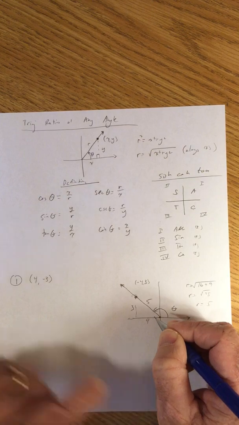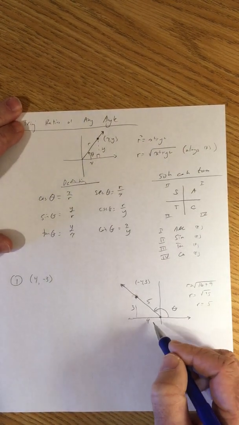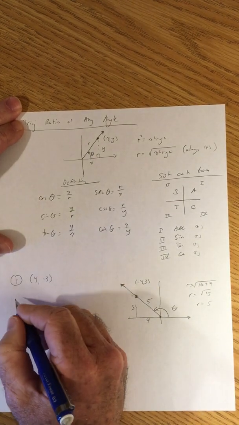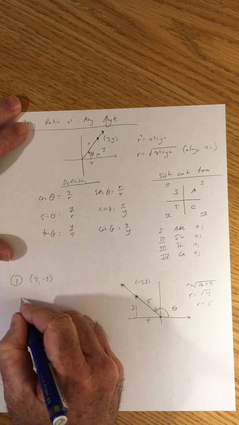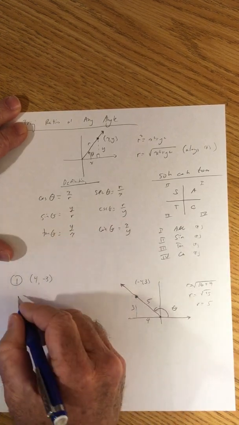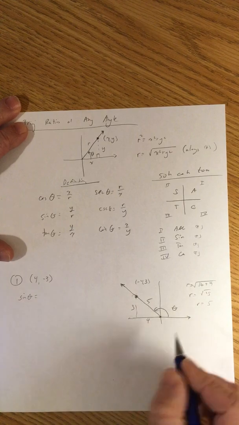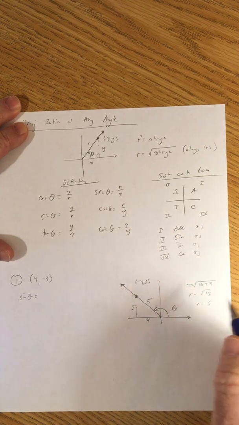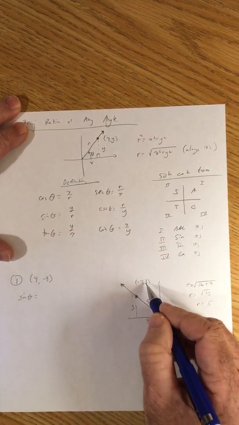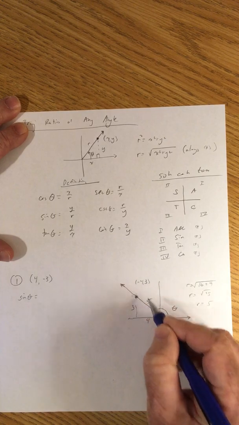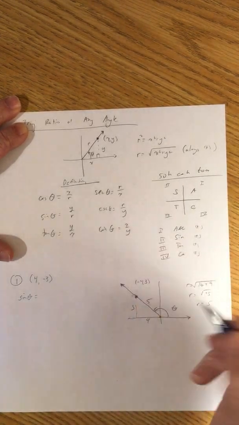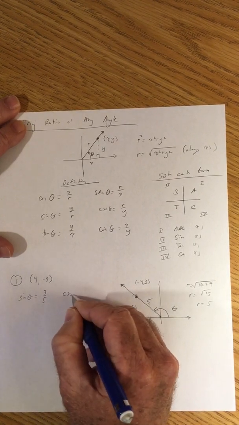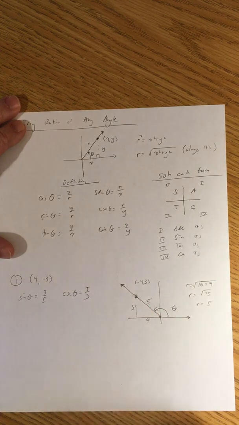Now you may have known that because you probably do know that the 3, 4, 5 triangle is a right triangle, and it's well known. Okay, let's look at the definitions. Usually I start with sine, so we'll start with sine first. Sine theta, opposite over hypotenuse, 3/5. By definition, it's the y-coordinate over the hypotenuse, or the r value, which is called the radius. So that's 3/5. That means cosecant is 5/3.